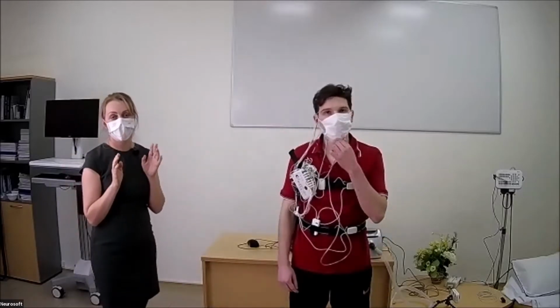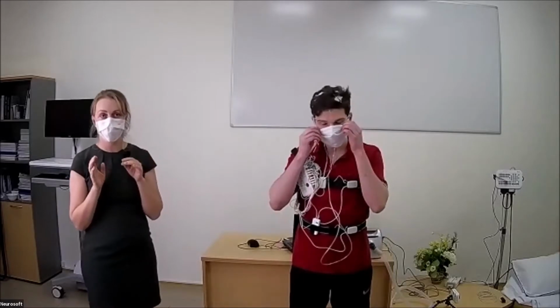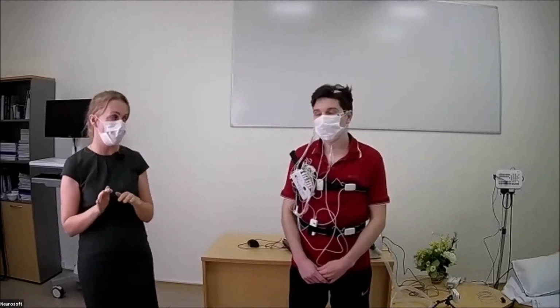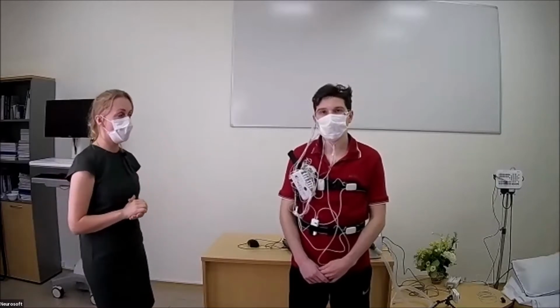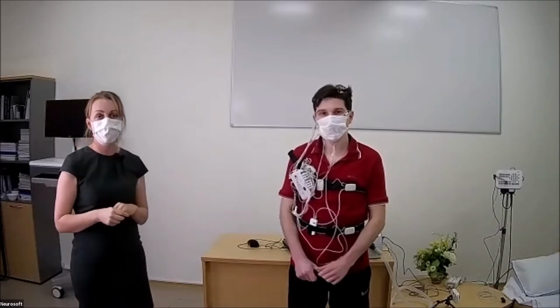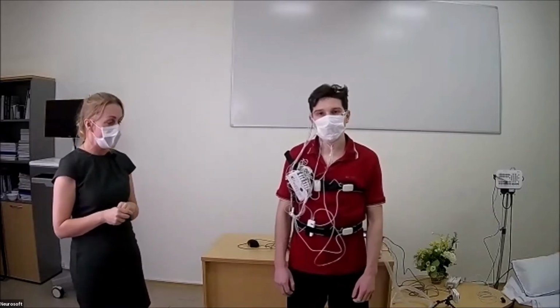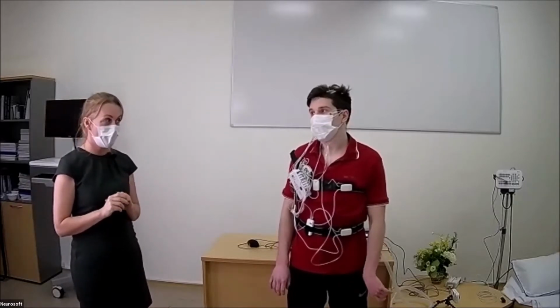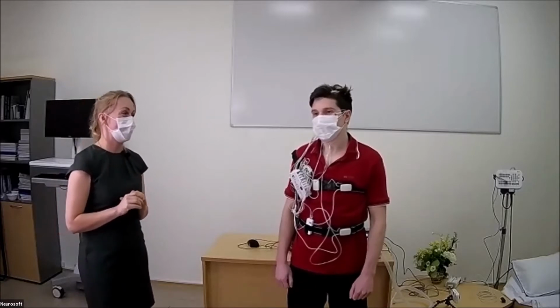So 3 different signals we need for sleep staging: electroencephalography, electrooculography, and electromyography. Now a group of channels which are very important for respiratory monitoring. And so we put on the mask.